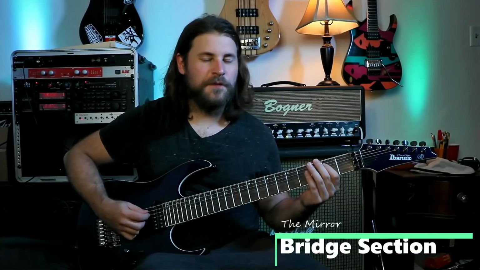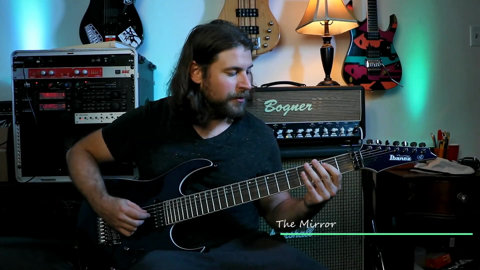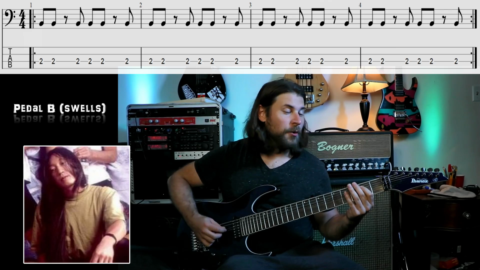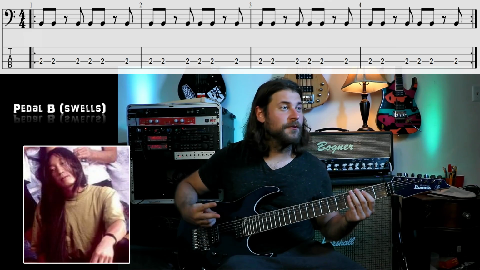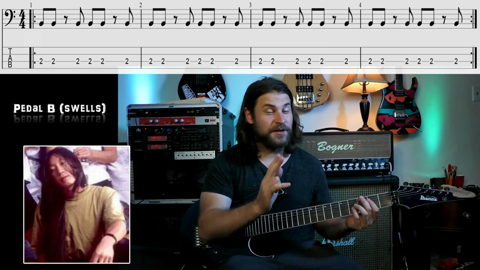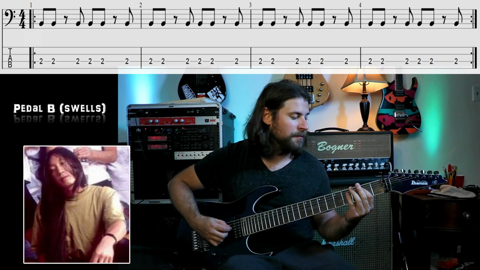This next section is very, very interesting because John Myung is keeping with this theme, going under the entire section. Now you would never know because you can barely hear it in the mix, but that's what's happening. It's a pedal B on the bottom of the entire section.